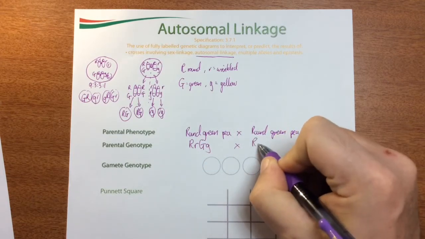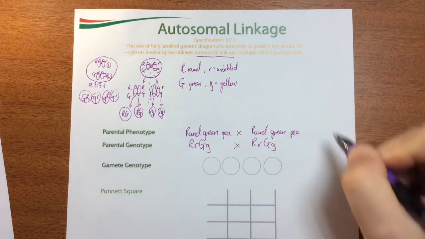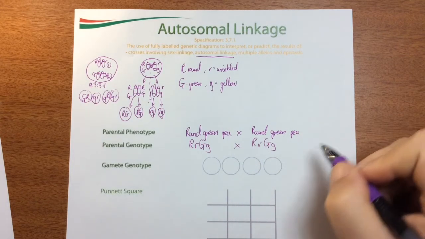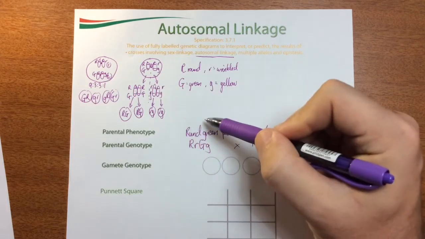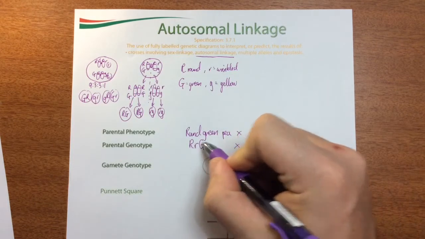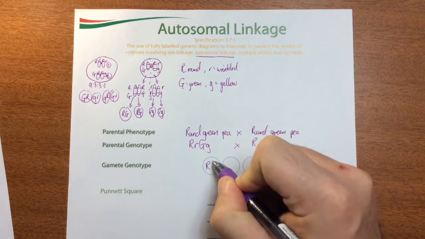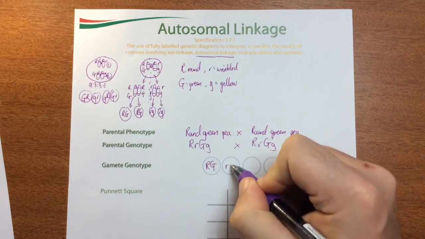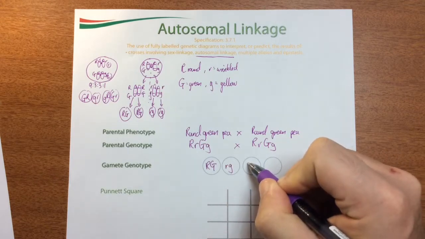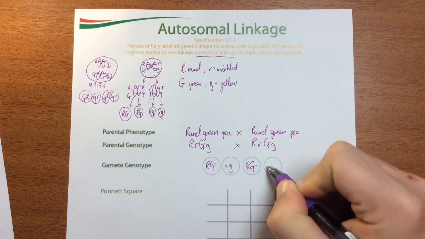And we'll cross that with another heterozygous. So what do our alleles look like? Based on what we've just done up here, we're going to end up with big R, big G, because they're linked on the same chromosome, and little r, little g, and likewise here.